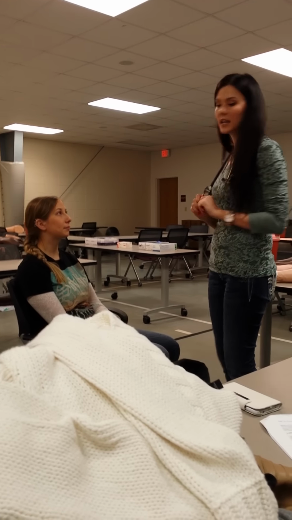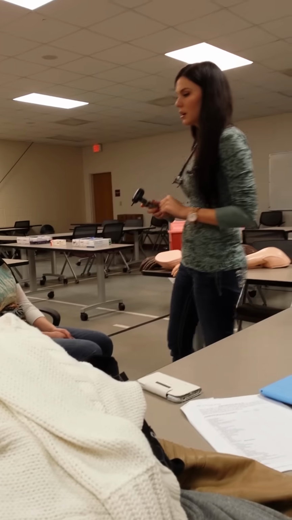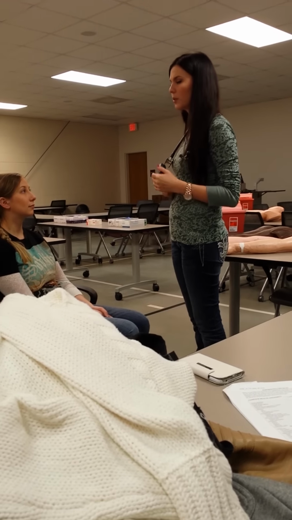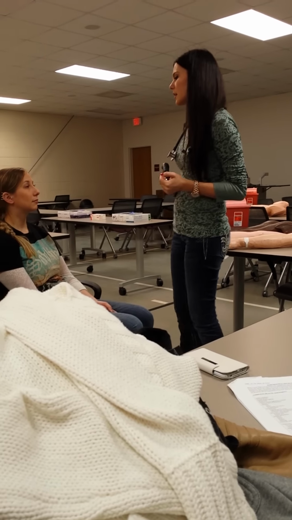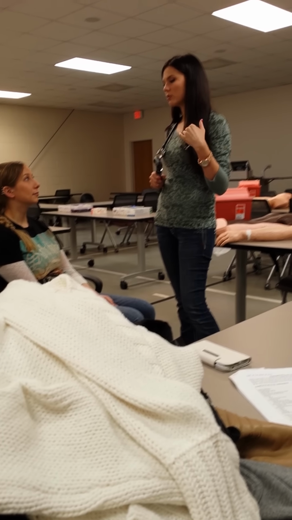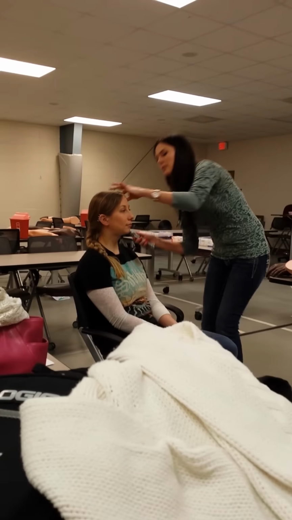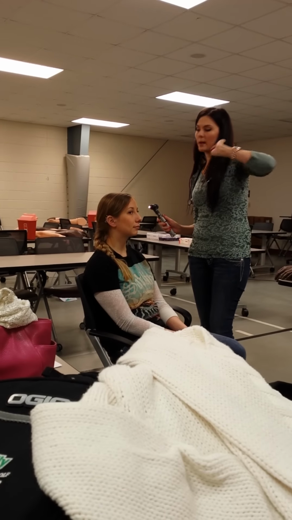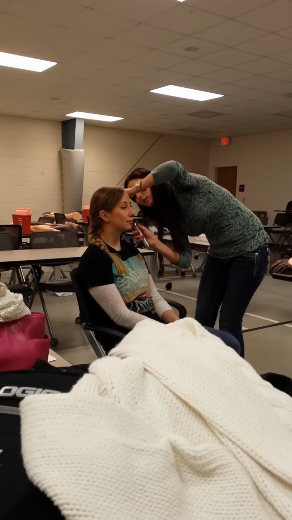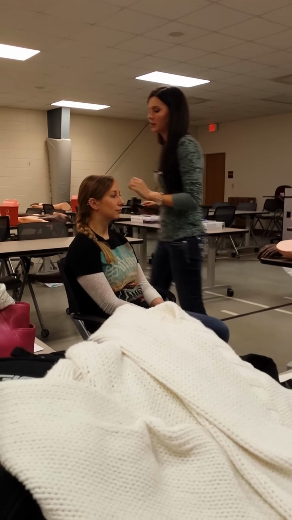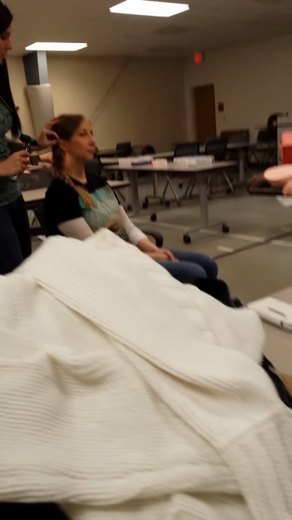Okay, so then next we will go and look at her ear canal with the otoscope. What we're looking for is we're going to look at the canal itself, note the color, and then look at the tympanic membrane. So on adults, you pull the pinna up and back. Okay, and then we'll do this on both sides.